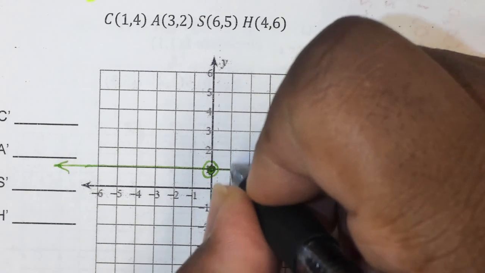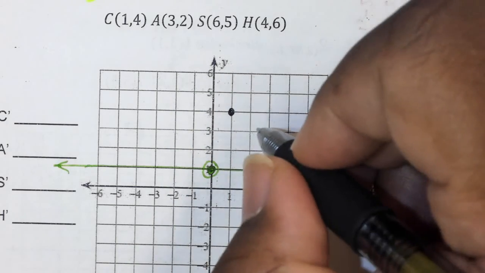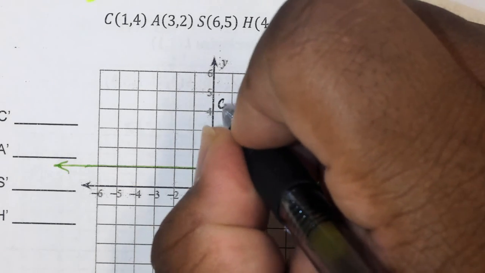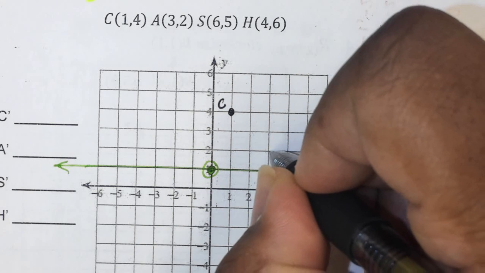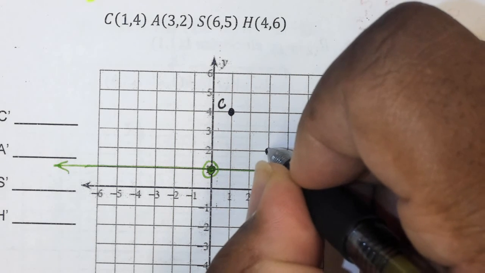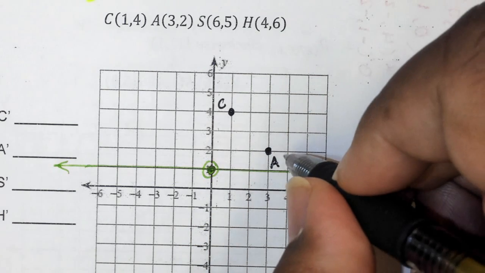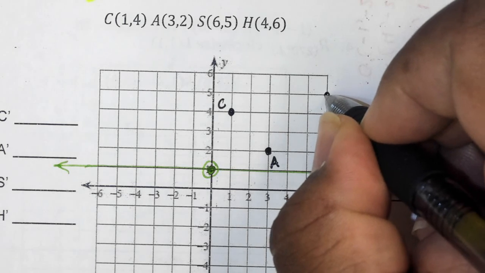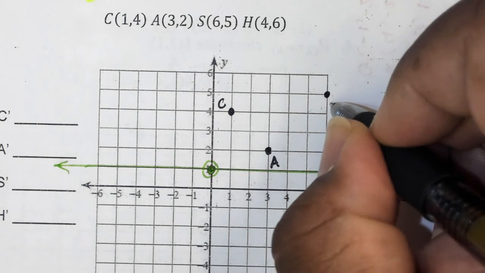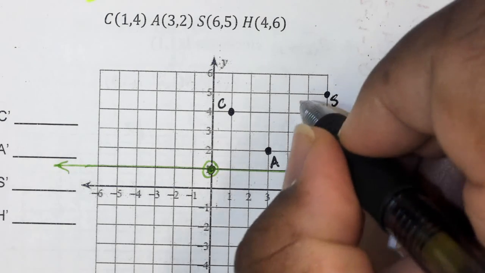So 1, 4 is C. A is 3, 2. S is 6, 5. H is 4, 6.